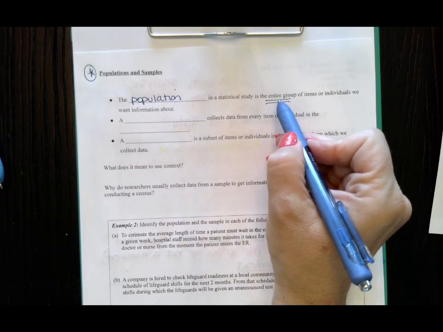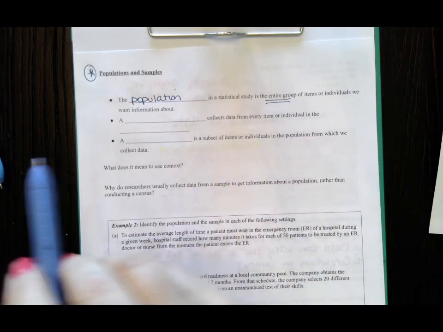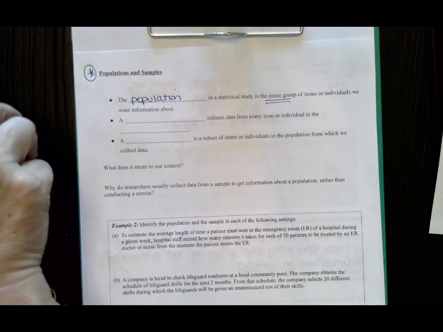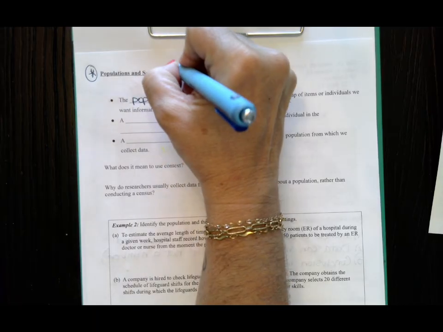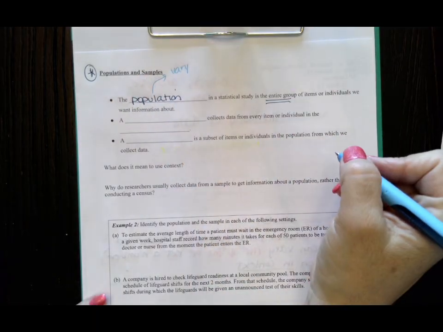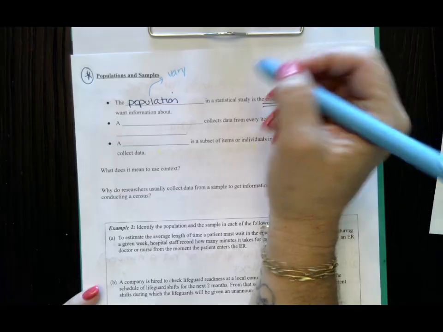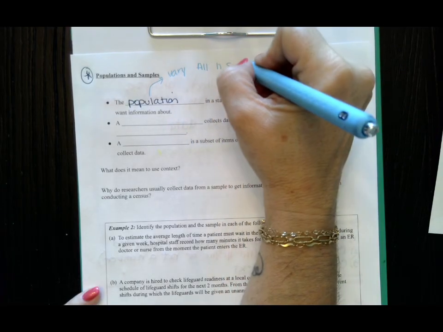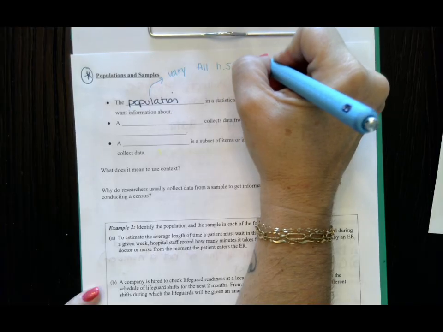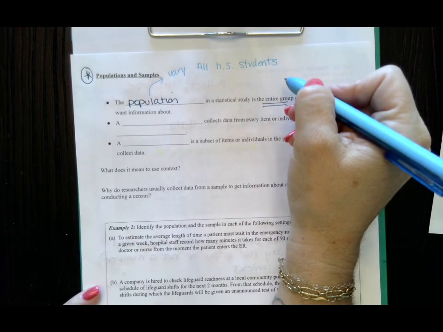Now, let me show you why this is a little bit challenging. I have this population, and this population can vary. I might say that the population is all high school students. Now, all high school students is super broad.